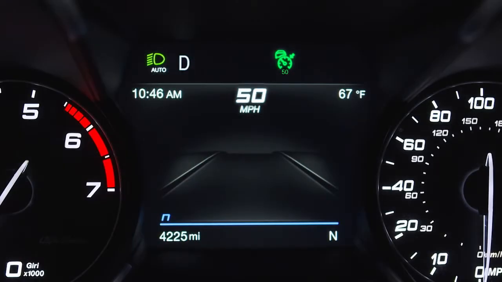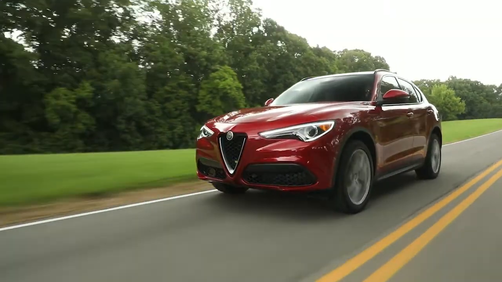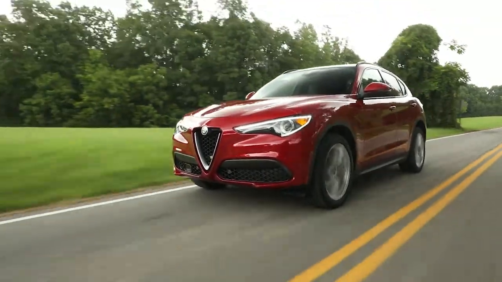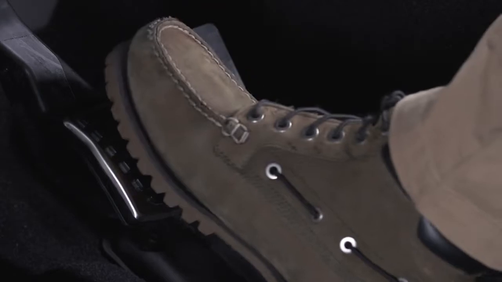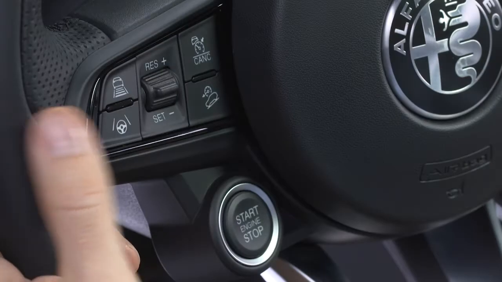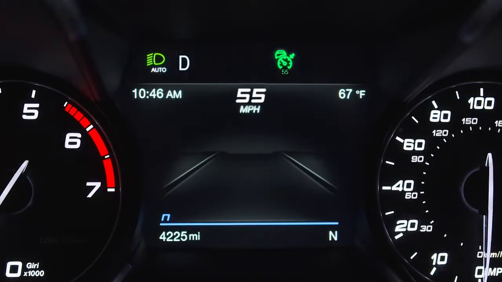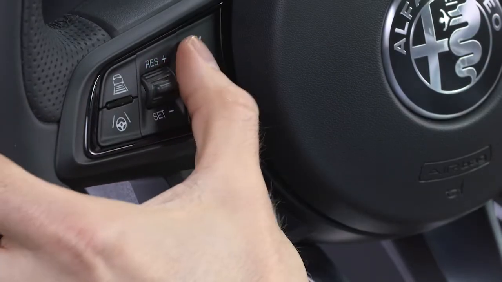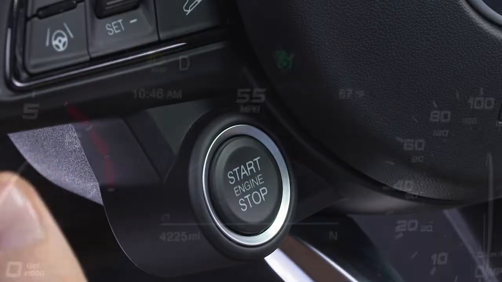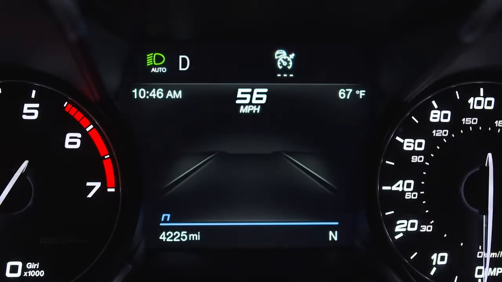To disengage the cruise control without erasing your set speed memory, simply tap the brake pedal. To resume set speed, push the Res Set switch upward and release it. Pushing the on/off button again or turning the engine off will erase the set speed memory.